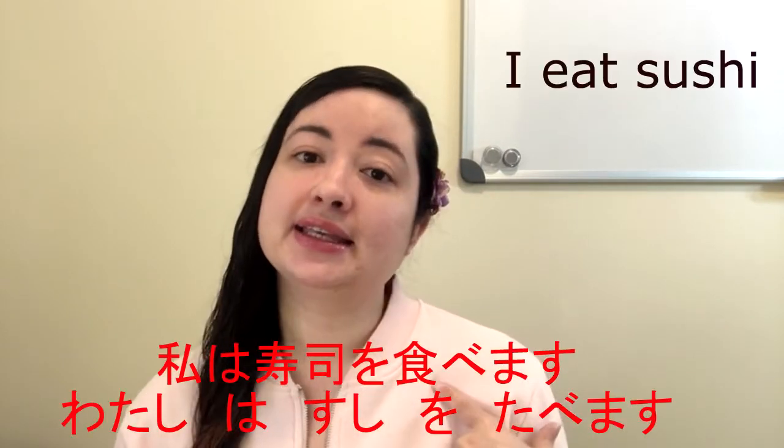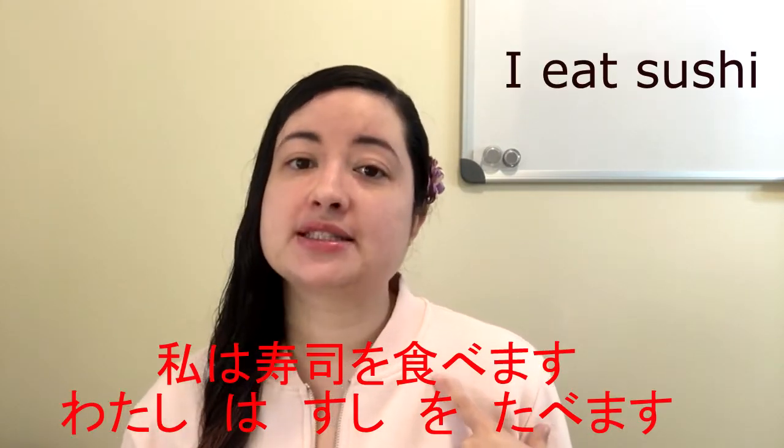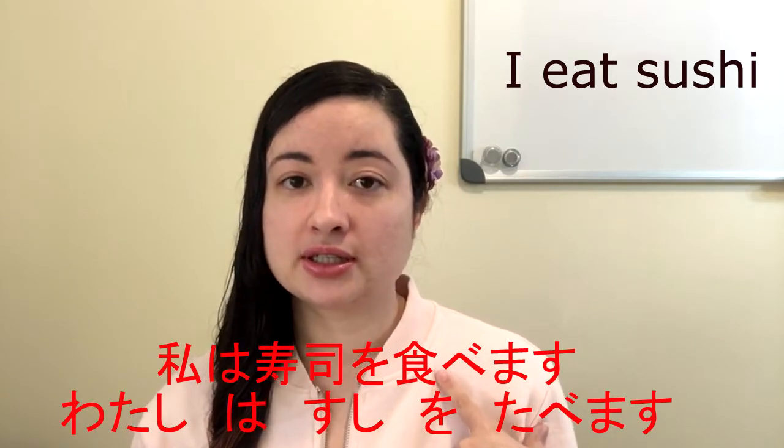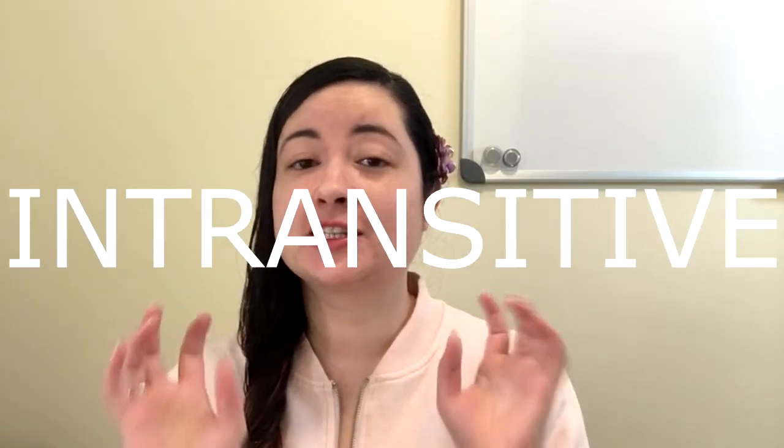The reason why this is called transitive verbs is because you are transferring an action between a subject and an object. Let's say you want to say, I eat sushi. Watashi wa sushi o tabemasu. I'm transferring the action of eating between me and the sushi. So that is the main reason why it's called transitive. It transfers actions.